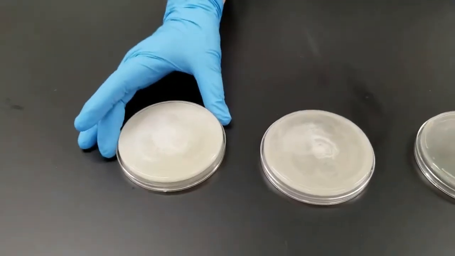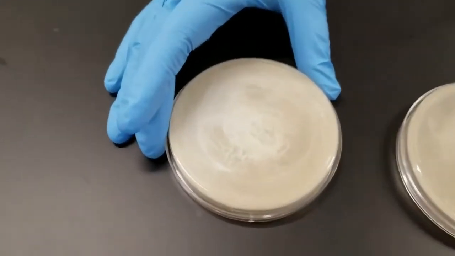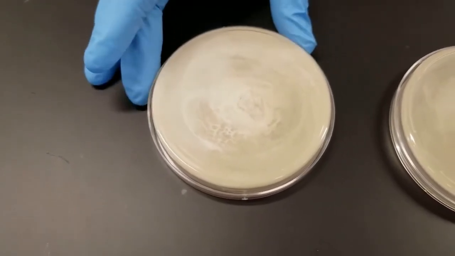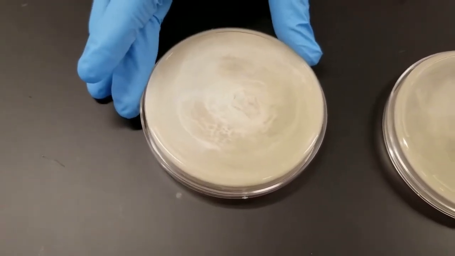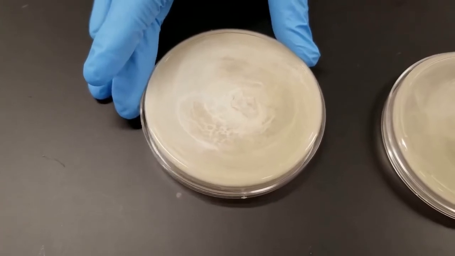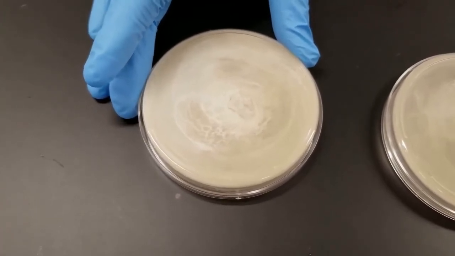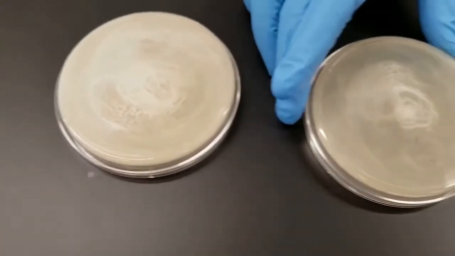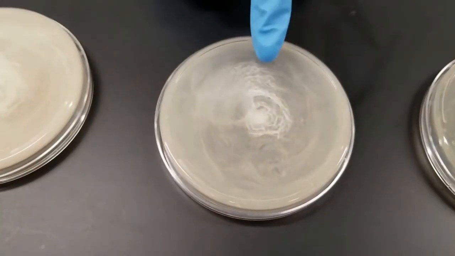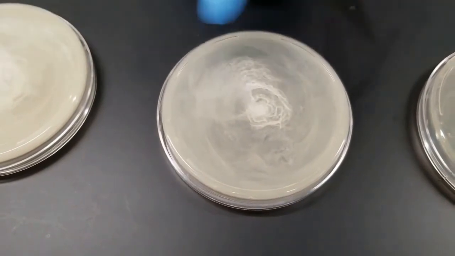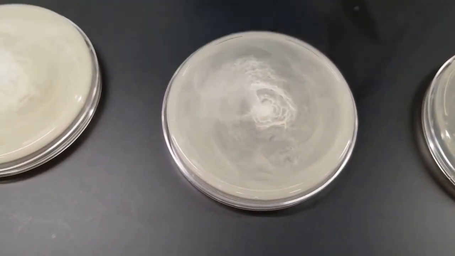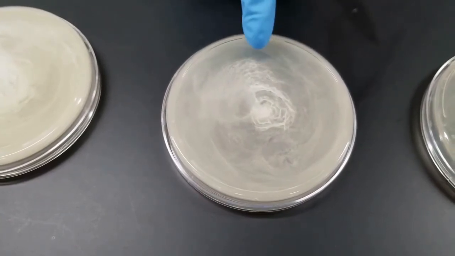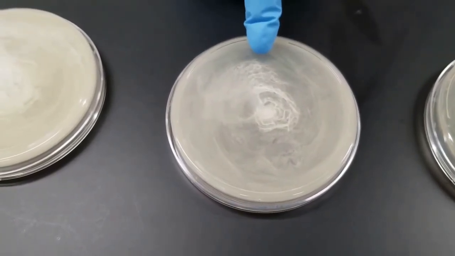In this first plate, this was a 1-to-1 dilution, so we just put 1 ml in, mixed it, and as you can see, this is what you would call a lawn, or certainly, too numerous to count because you can't even see individual colonies on here. This is a 1-to-10 dilution, so this is diluted 10 times as compared to the first plate. You can see that it's a little bit lighter in color, so you can tell that it has been diluted. Still complete growth on it.